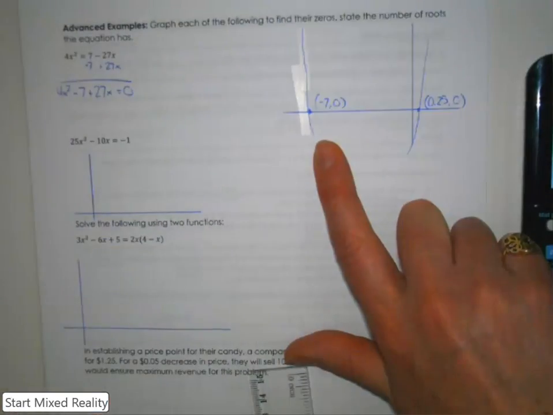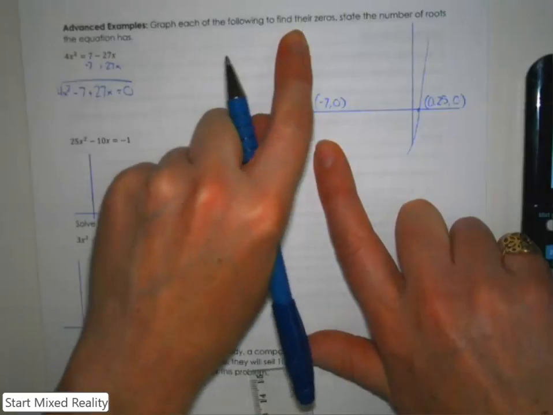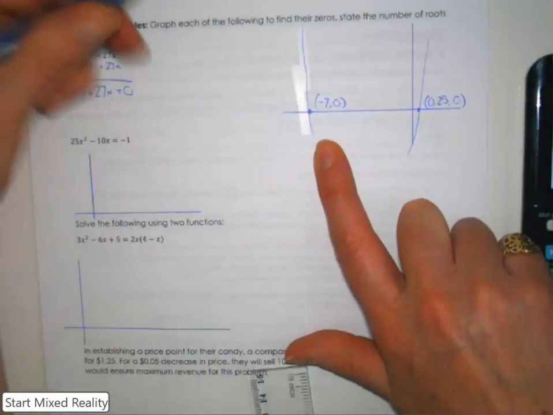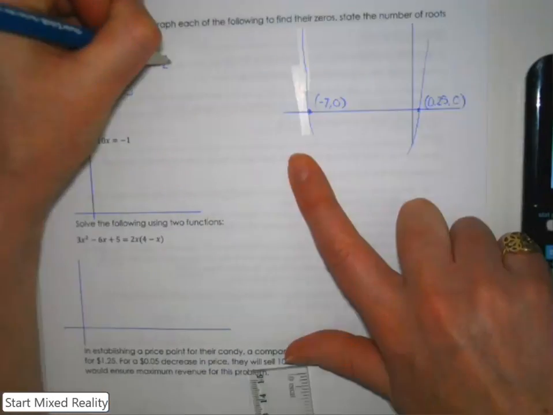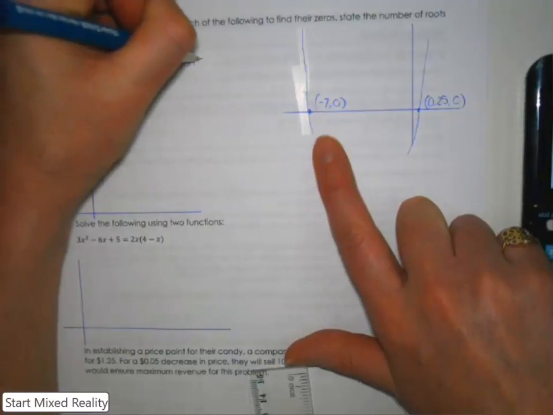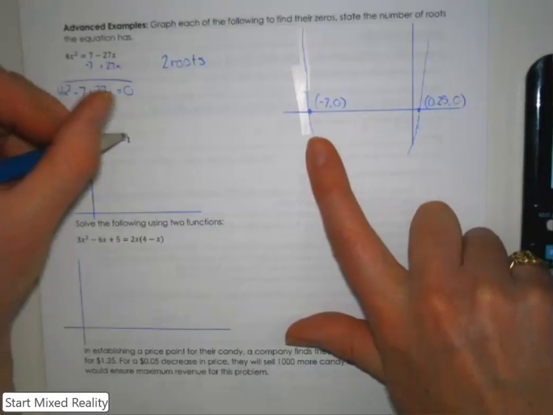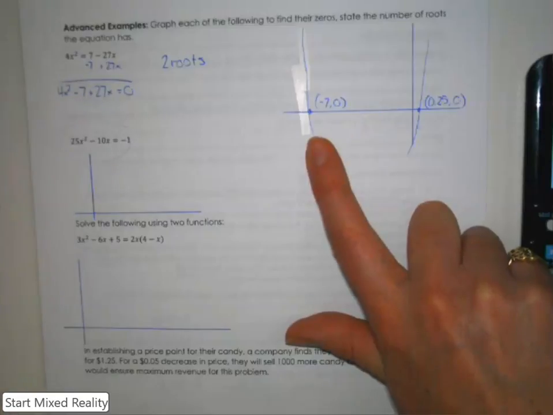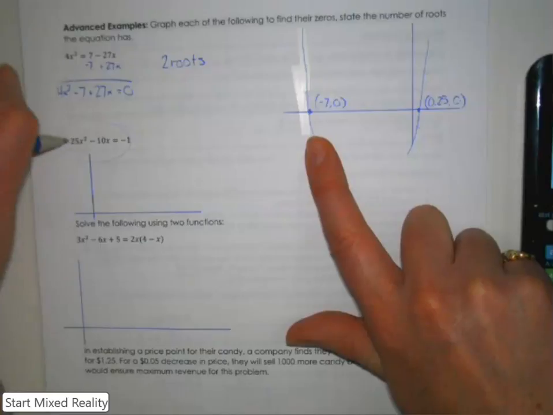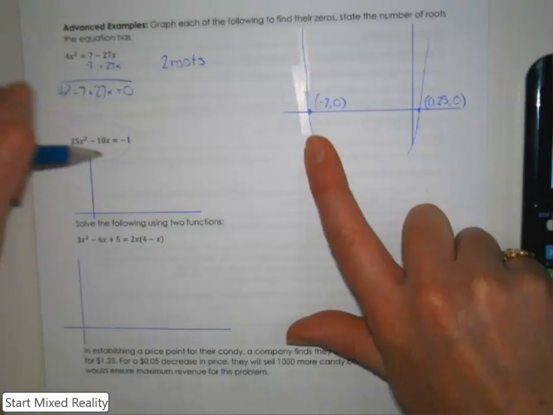And so it says just graph them to find their zeros, state the number of roots each equation has. So 2 roots, and they are x equals -7 and x equals 0.25. Same thing over here. We want to make sure that we have the equation set equal to 0. If you have a positive a value, I always recommend you keep it that way.